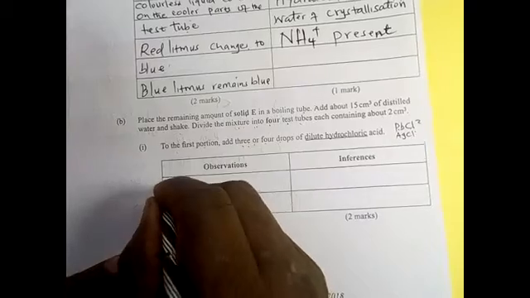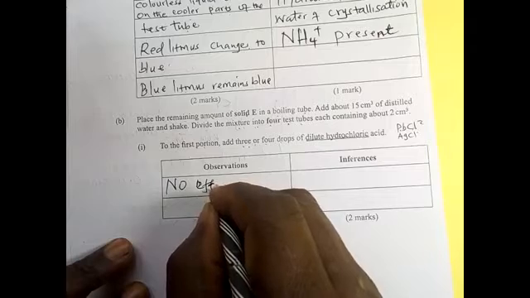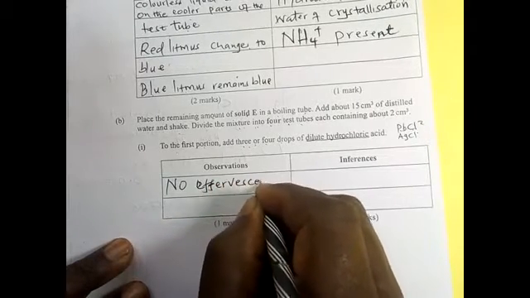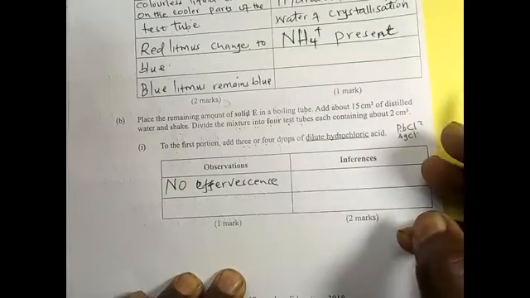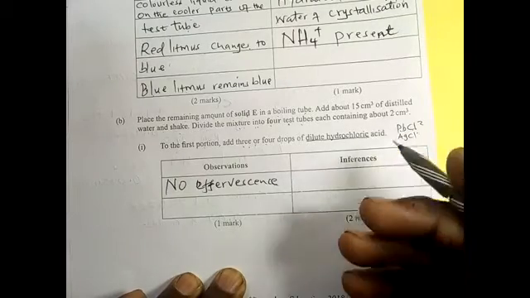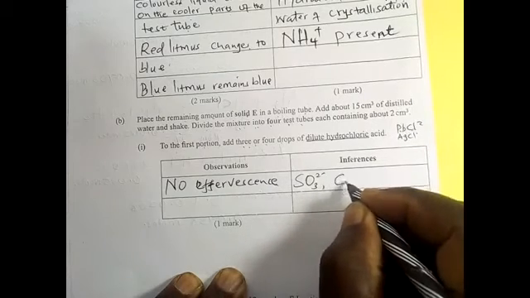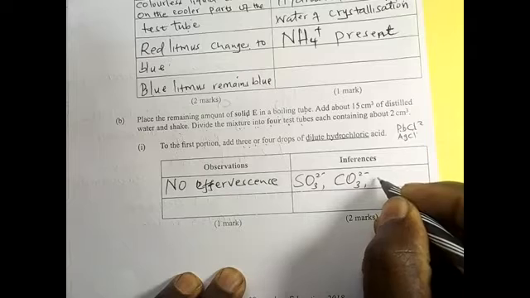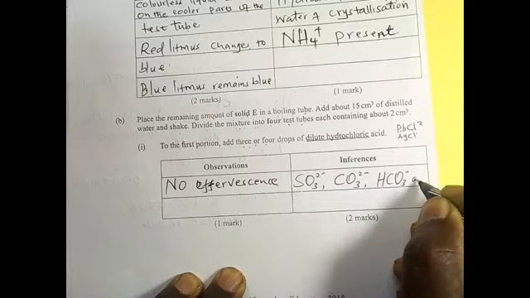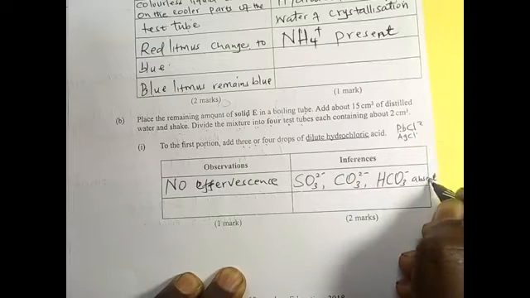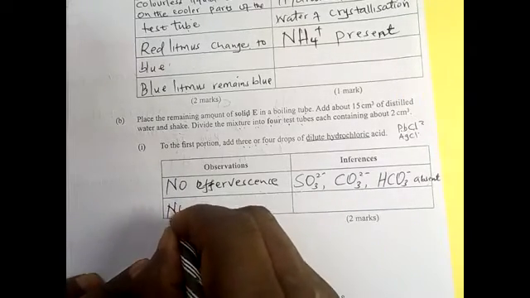So the observation is that number 1, there is no effervescence. If there is no effervescence, then it means inside there was no carbonate, there was no sulfite, there was no hydrogen carbonate. Absent. This was absent.